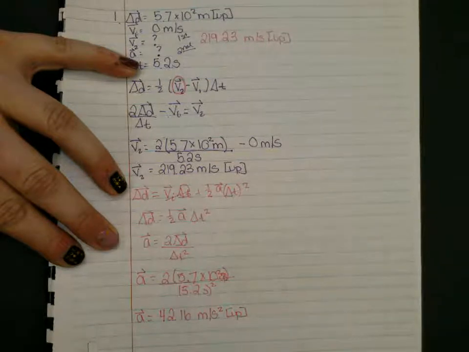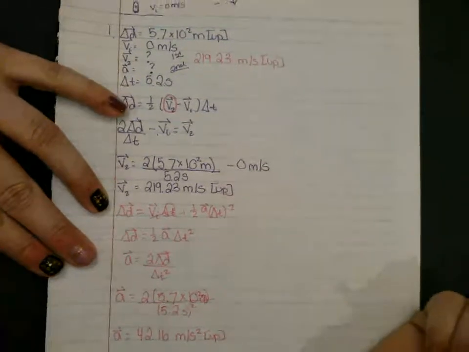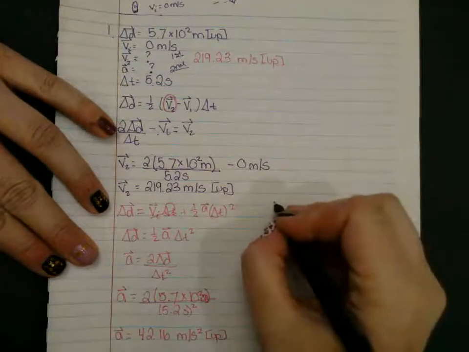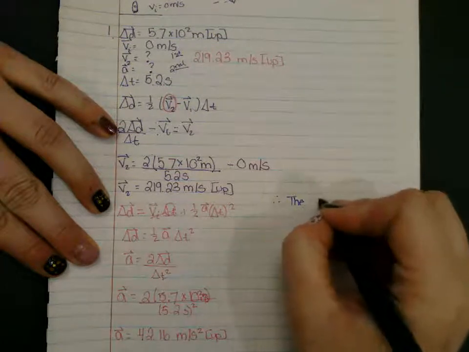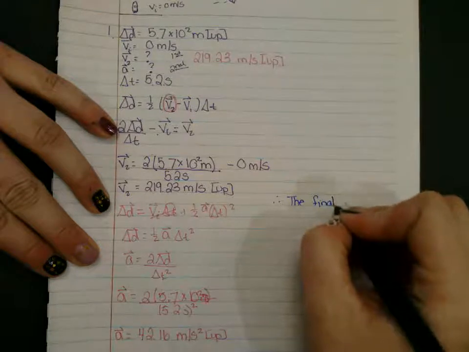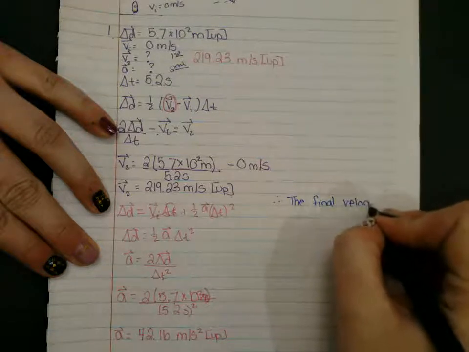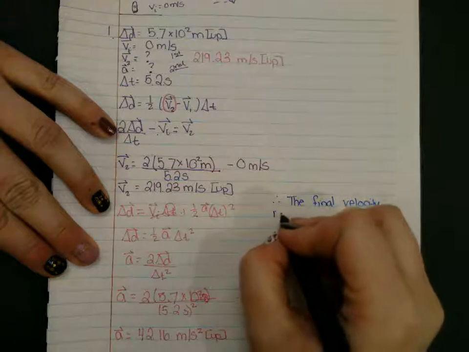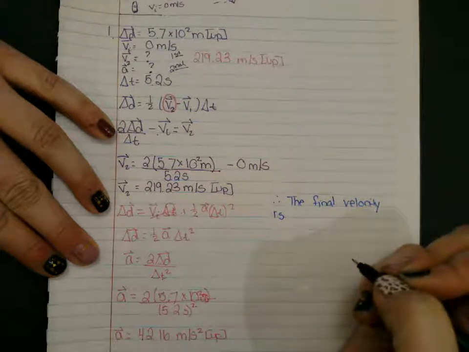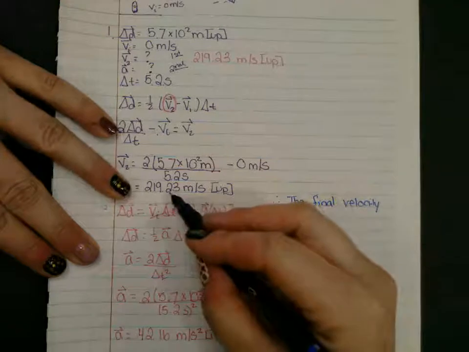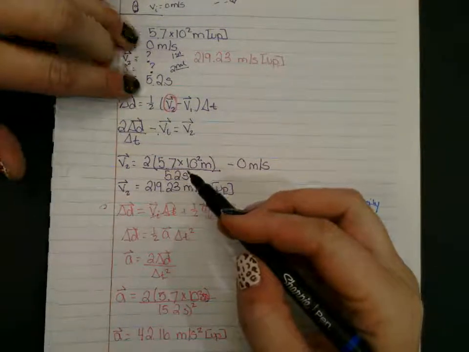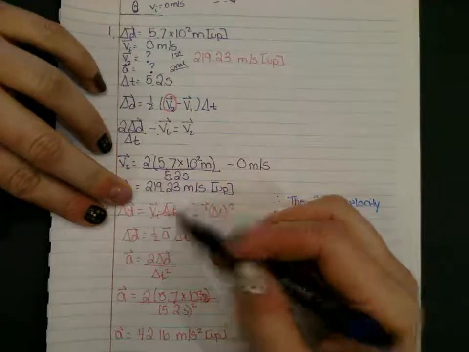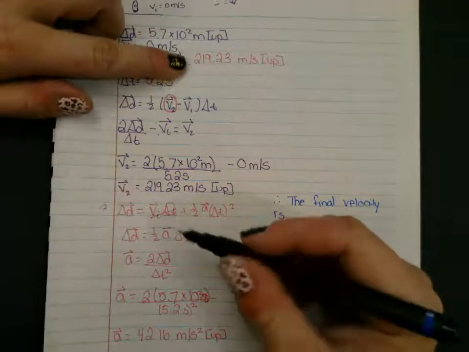So now I need to write a statement about what I solved for, and this is when I need to apply my sig figs. My statement is going to be that the final velocity is... we look up at the top, everything has 2 sig figs. We need 2 sig figs, but right now we have 4.